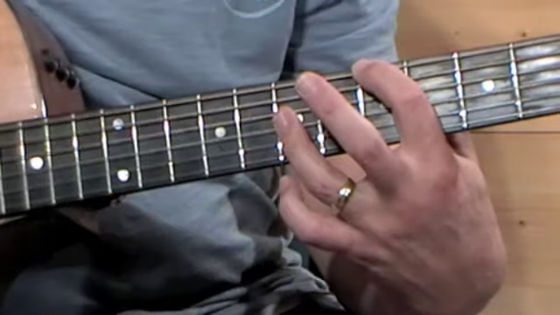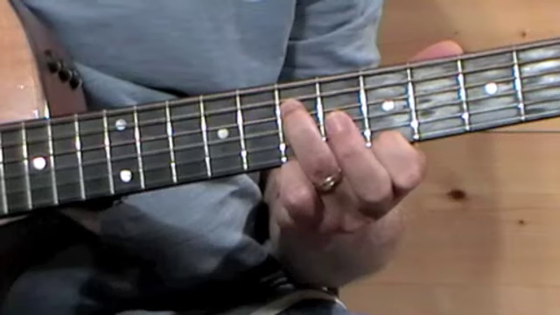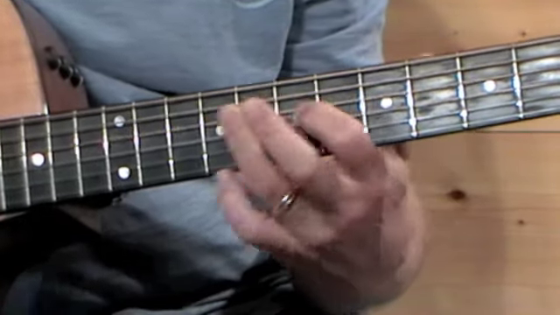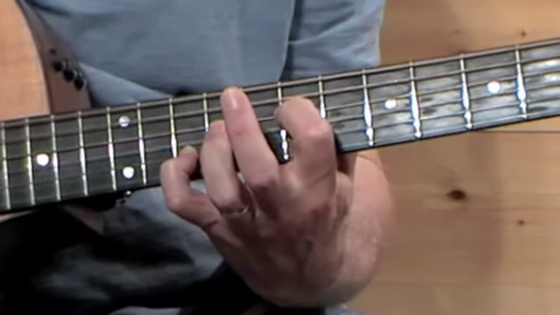So now we link to the next cage shape. After E comes D. So I used the cage system drill to link from the E shape up to the D shape part of the cage system. There's our E shape, so using that as the link note, I'm up to the D shape.